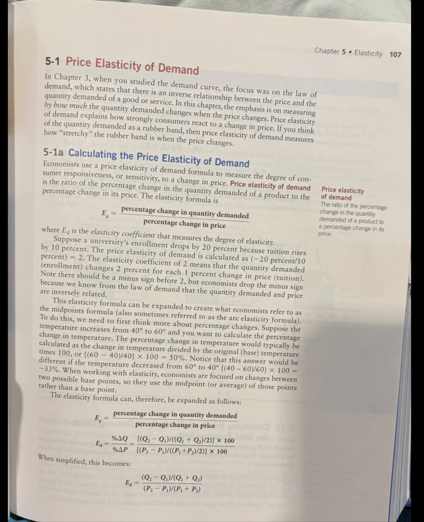5-1 Price elasticity of demand. In Chapter 3, when we studied the demand curve, the focus was on the law of demand, which states that there is an inverse relationship between the price and the quantity demanded of a good or service. In this chapter, the emphasis is on measuring by how much the quantity demanded changes when the price changes. Price elasticity of demand explains how strongly consumers react to a change in price.